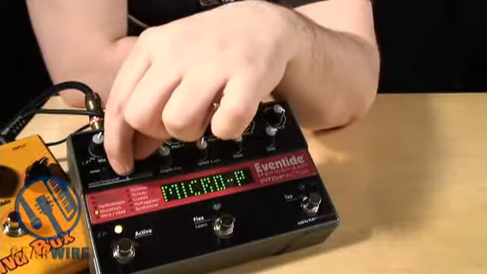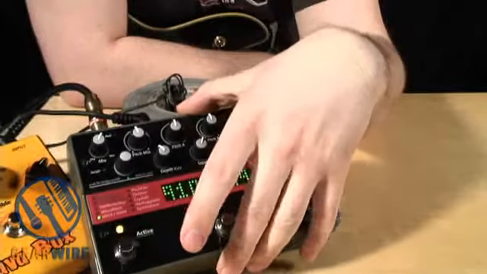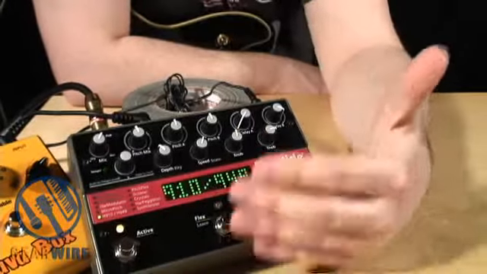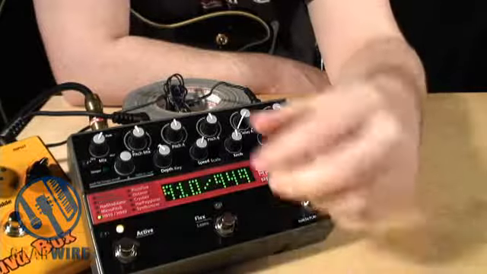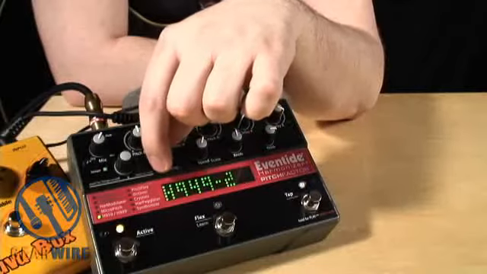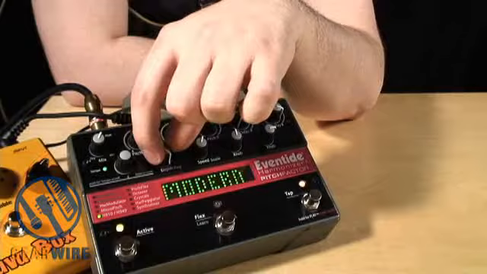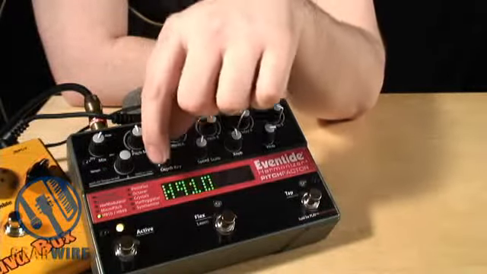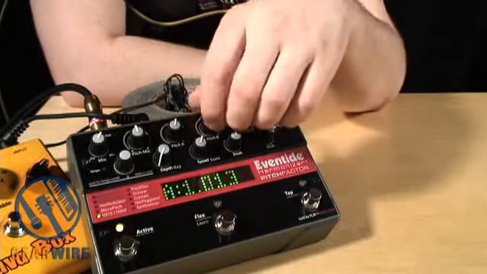Our next mode is called H910 or H949. The H910 was the first Eventide harmonizer effect. Using this encoder right here, you can switch between the different classic harmonizing algorithms. So you can go from the earliest one, which you could call the glitchiest harmonizer effect. And here's our 2 tones.